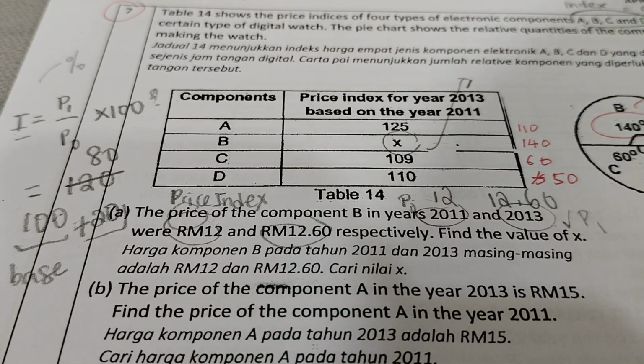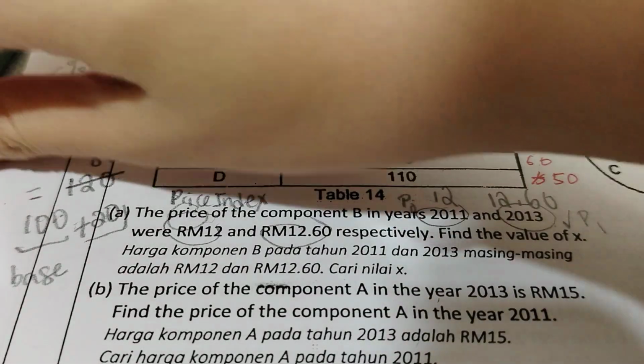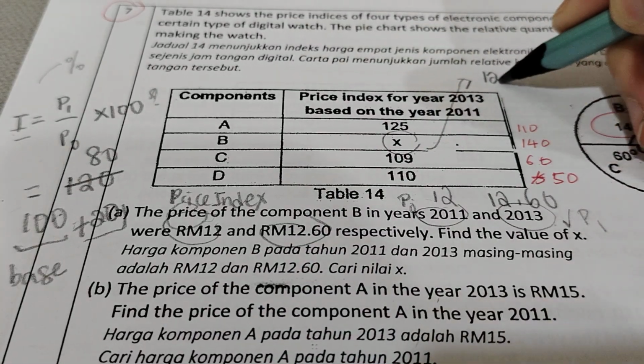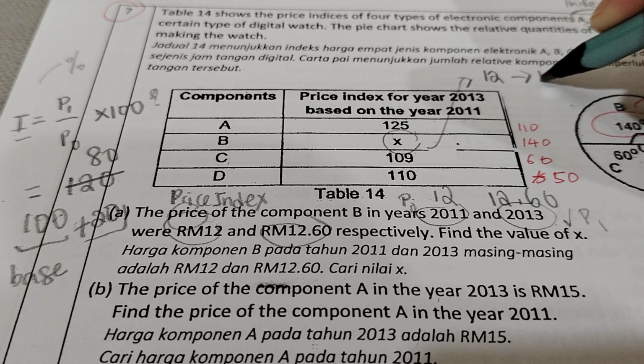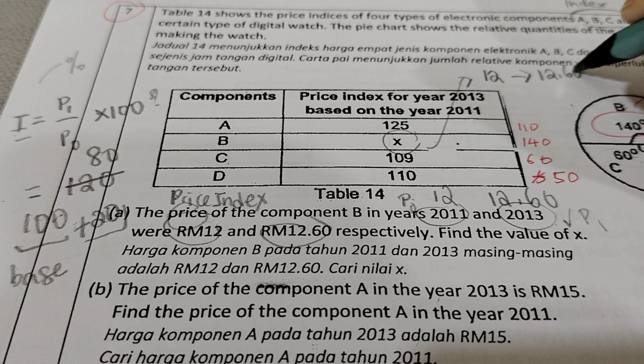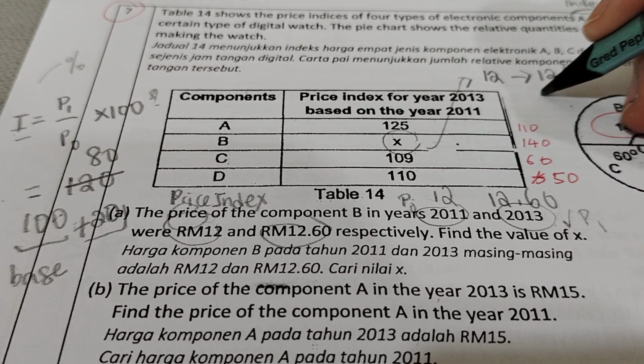But what we do know is that this is in year 2011, and the price index for year 2013, the price of component B, went from 12 to 12.60. This is by 2013.